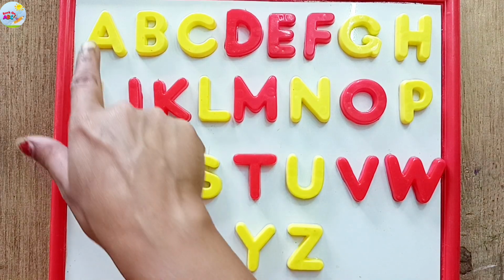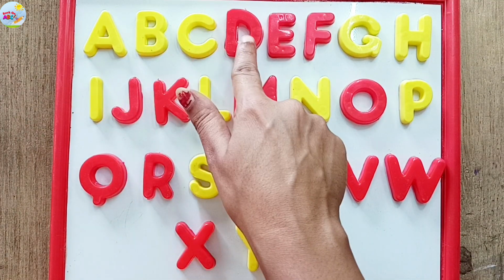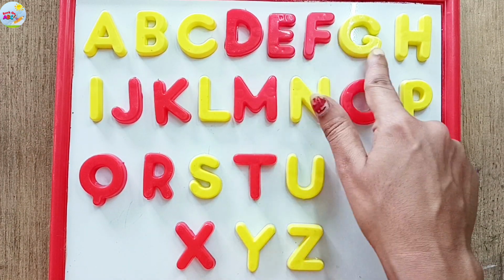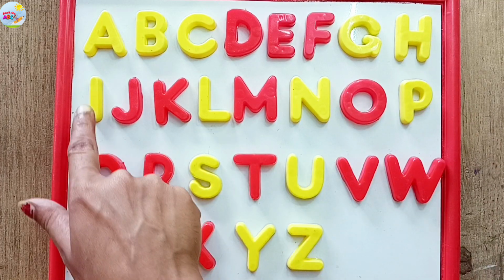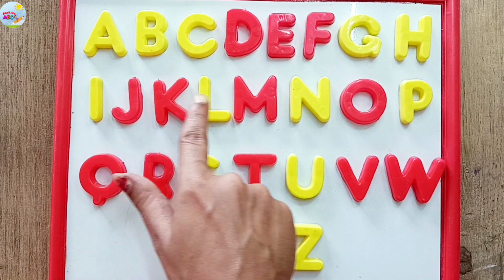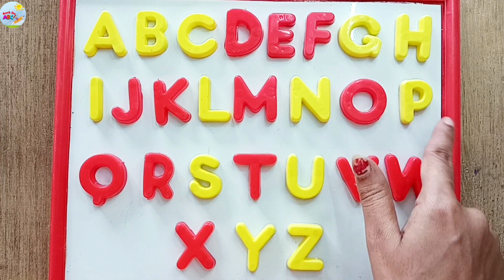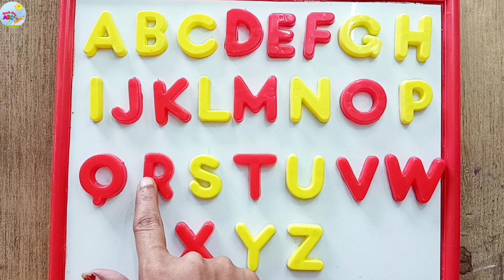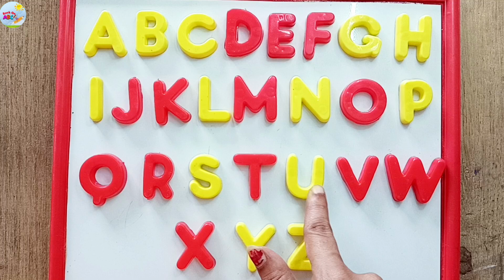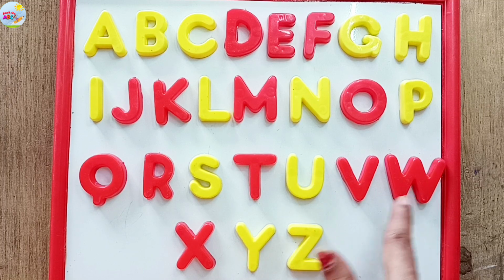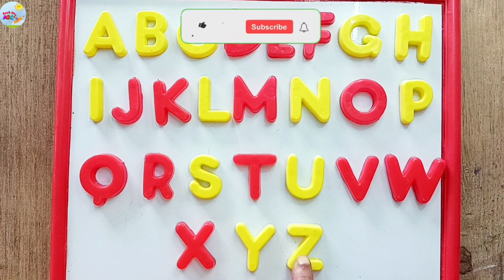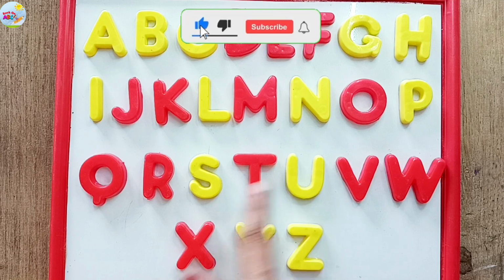Let's revise. A, B, C, D, E, F, G, H, I, J, K, L, M, N, O, P, Q, R, S, T, U, V, W, X, Y, Z. You have to practice this every day.